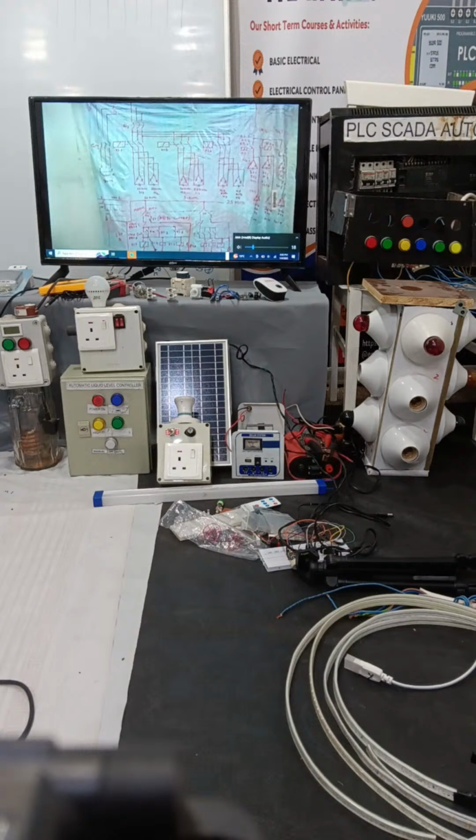So to latch it, we are using one NO contact of this contactor as a latching contact. The function is like this. When you press this button, the contactor energizes, and the auxiliary contact closes when the coil is energized.